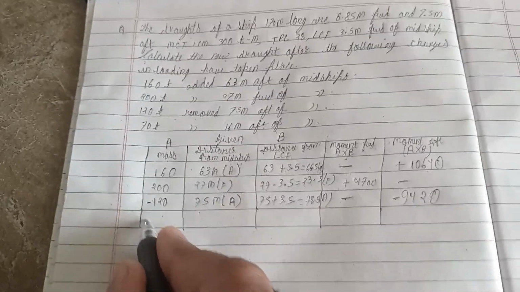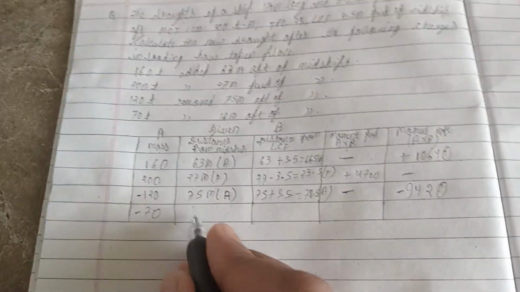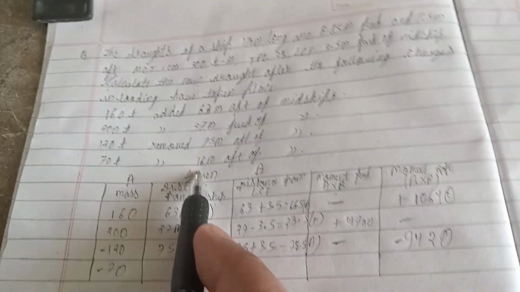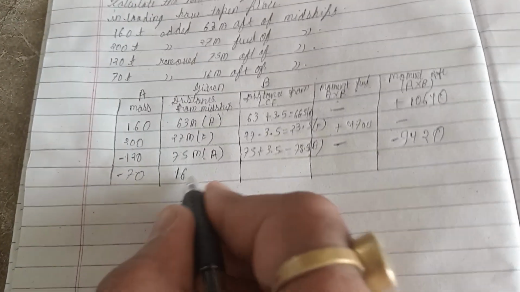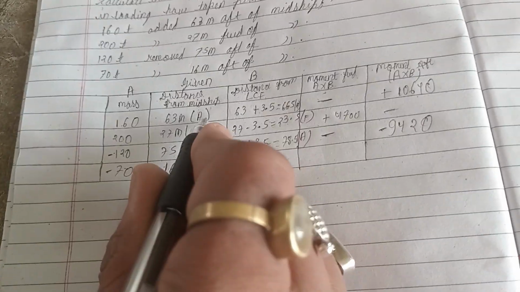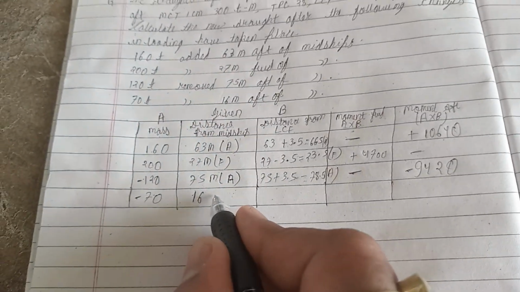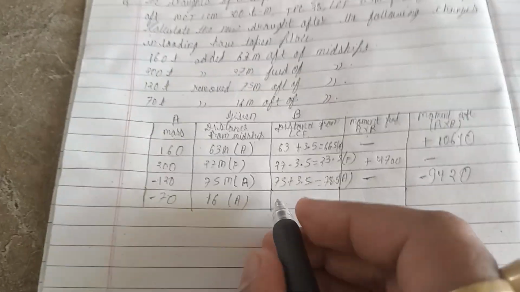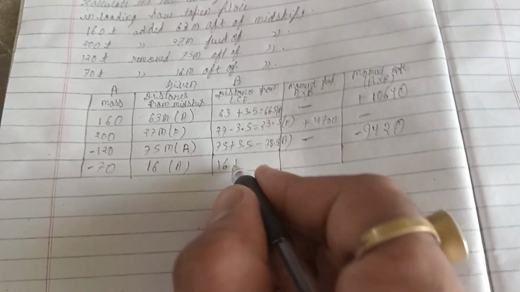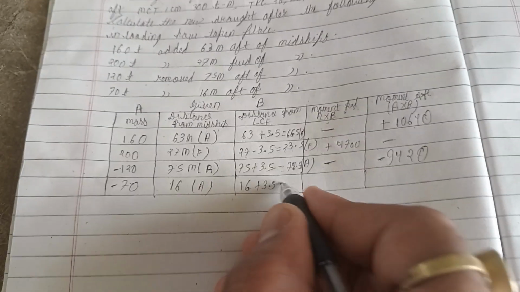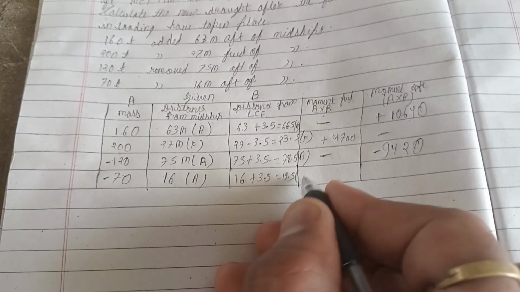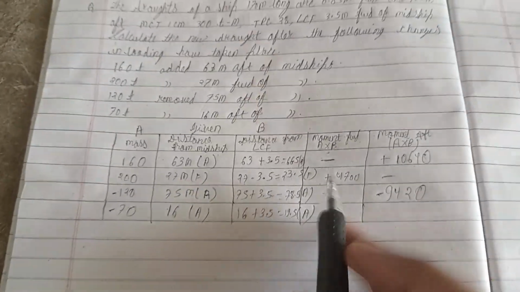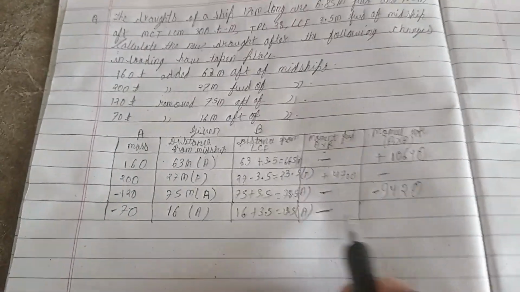Now again, we have minus 70. The distance is given as 16 meters from midship. It is in the aft condition. Now again we write 16 plus 3.5, and that comes out to be 19.5, totally aft. So there is no moment forward, so we leave it.